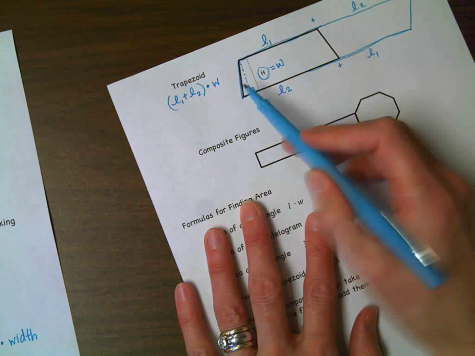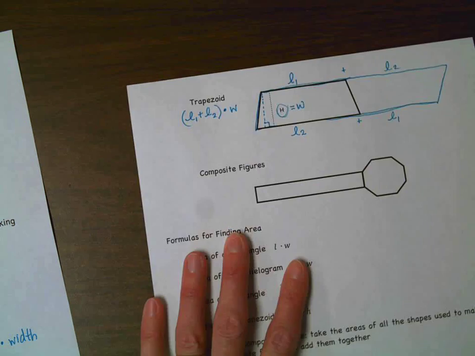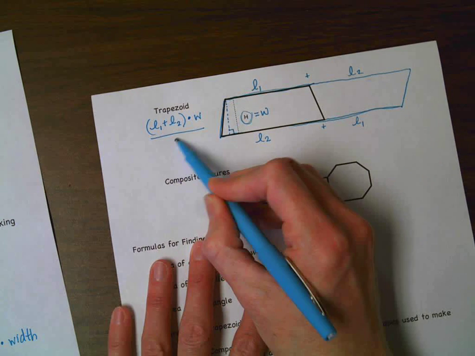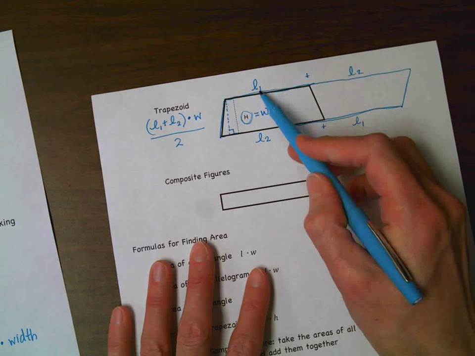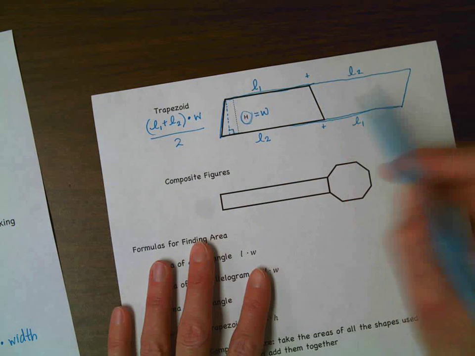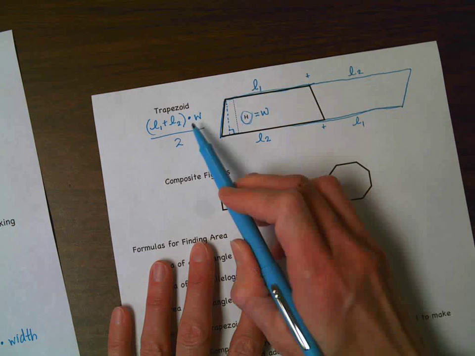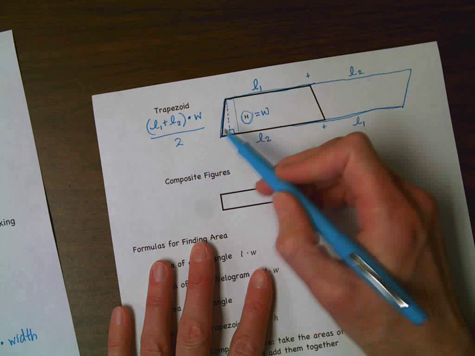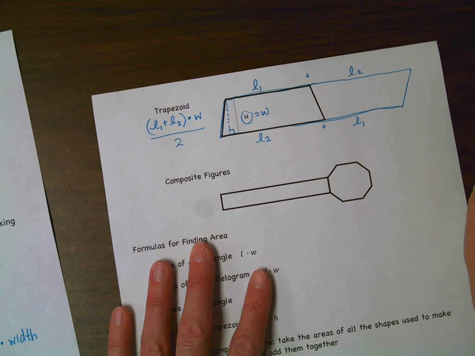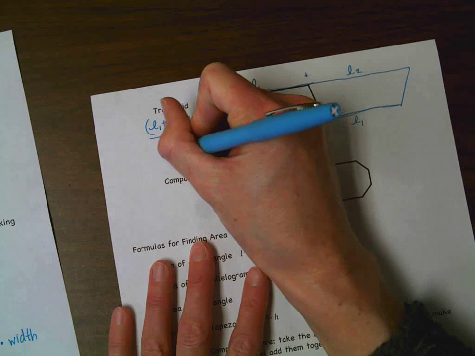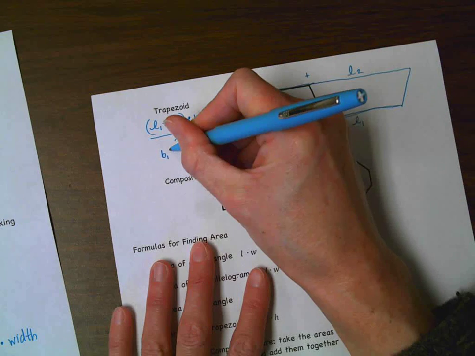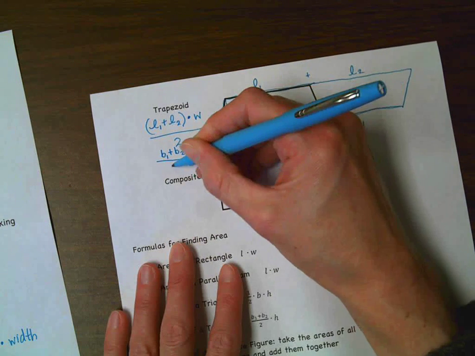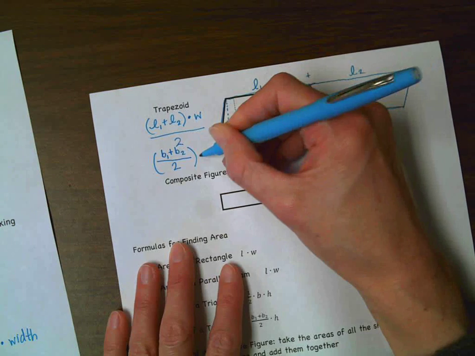Okay? So we have the length of the top plus the length of the bottom times the width, which happens to be the height. And then we don't want a parallelogram, we want a trapezoid, so we divide it by 2. Another way you will see it is you're going to take base 1, that could be that one, plus base 2, which could be that one, divide it by 2, right? And then multiply it. Either of these will give you the exact same answer. Okay? All right, so that's what we know about a trapezoid.